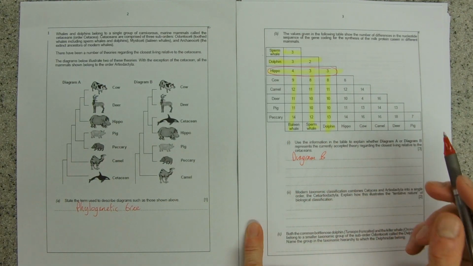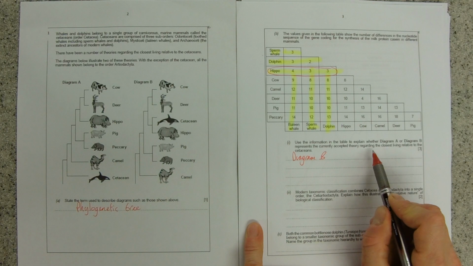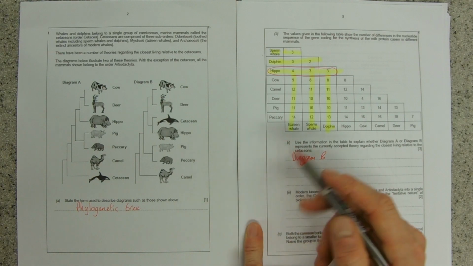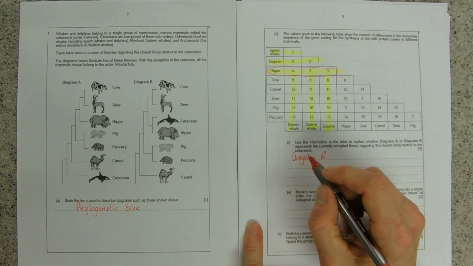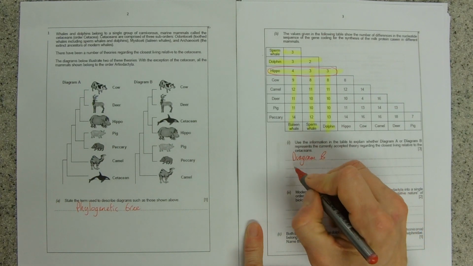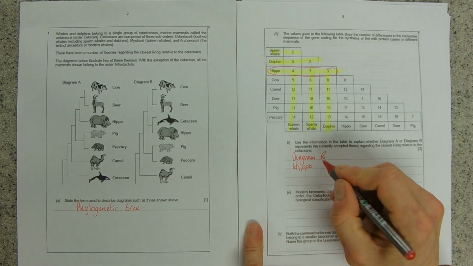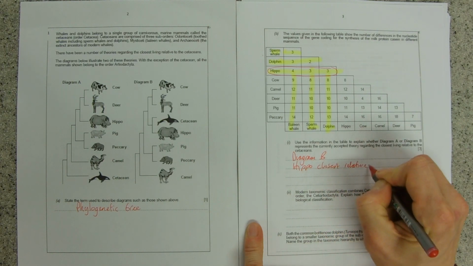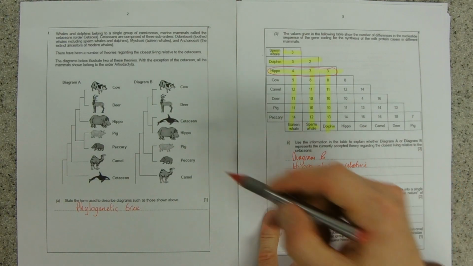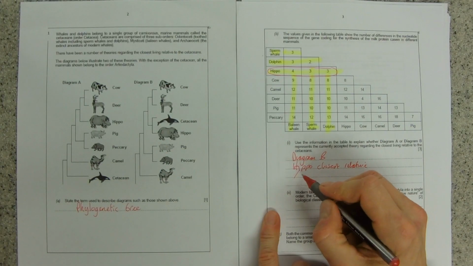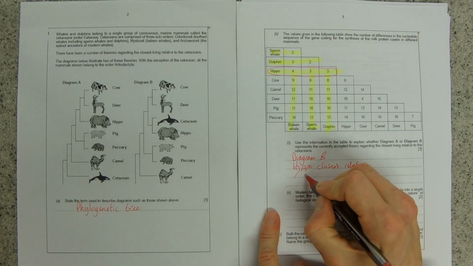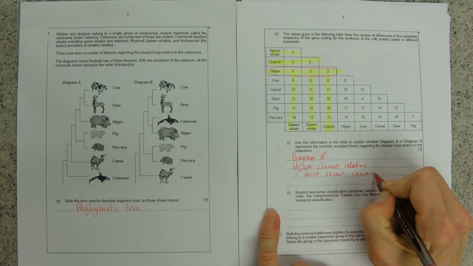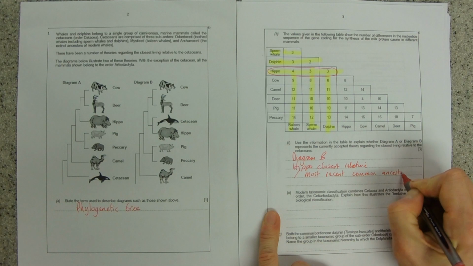And the currently accepted theory regarding the closest living relative to the cetaceans. So we're going for hippo is the closest living relative. Or from this diagram, you're probably quite used to saying most recent common ancestor.